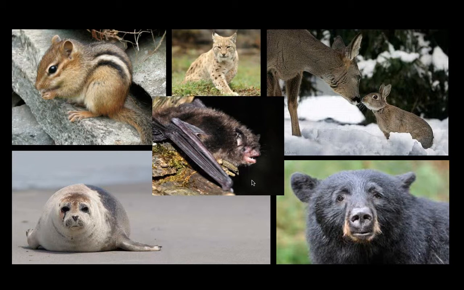owls, snakes, both poisonous and non-poisonous. Not the poisonous ones in my backyard. I encountered them up in North Jersey.